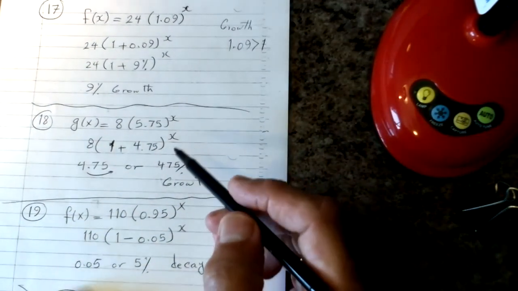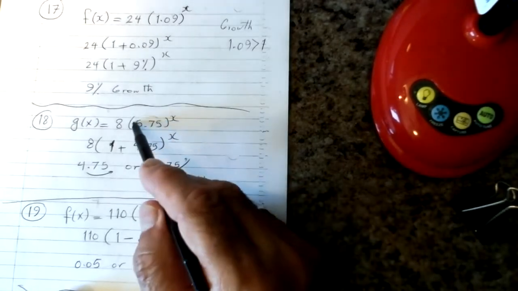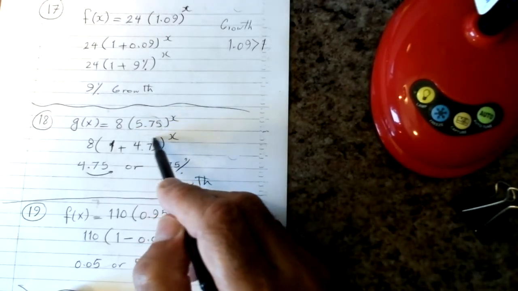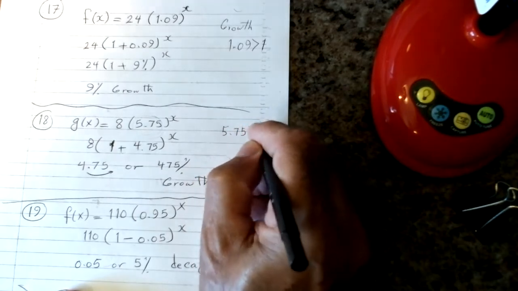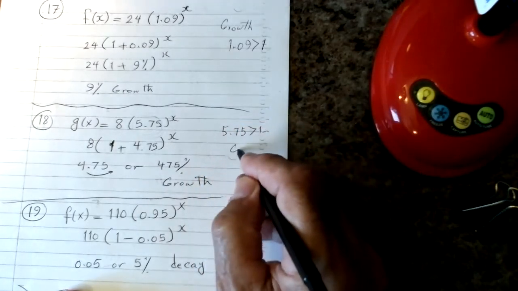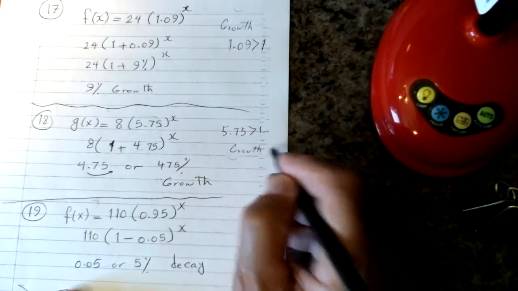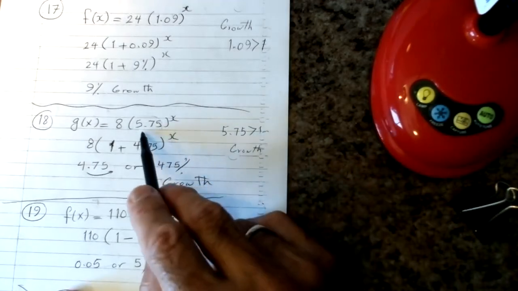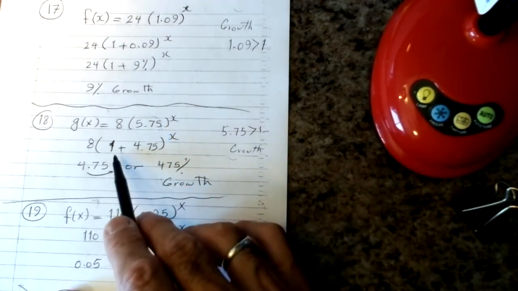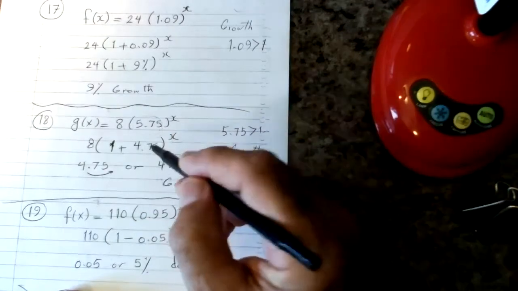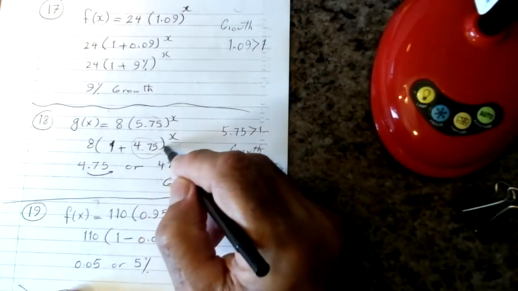Look at number 18. What do you have in the parentheses? 5.75. 5.75 is greater than 1, right? So what is that? Growth. How do I find the percentage? 5.75, write it as 1 plus 4.75. So this is your growth.